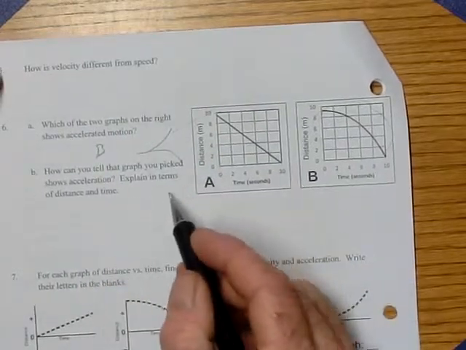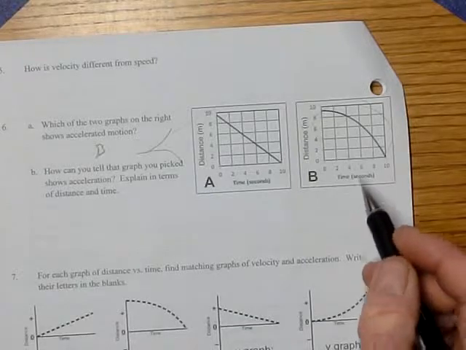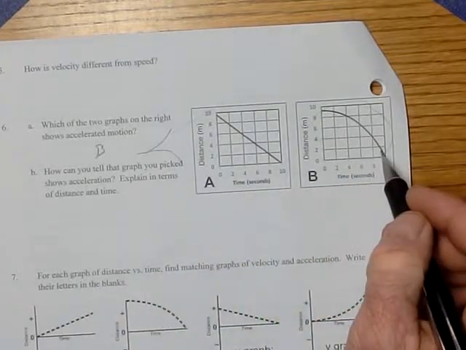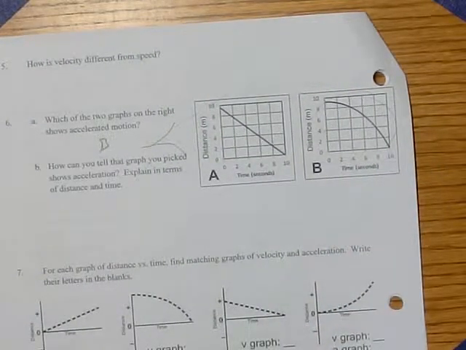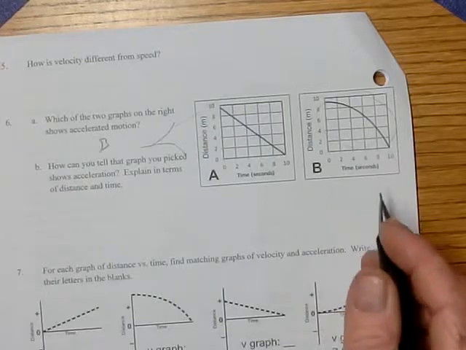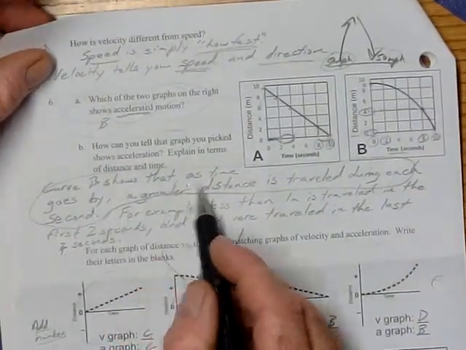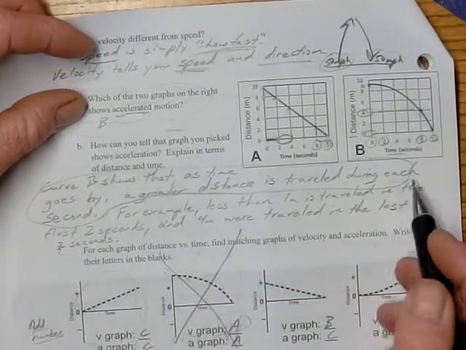Now, how can you tell? I do want a pretty good answer here. Please, I might give you partial credit if you just say this one curves. But why does the curve show that it's got acceleration? I think this is a good answer for that. Curve B shows that as time goes by, a greater distance is traveled during each second.